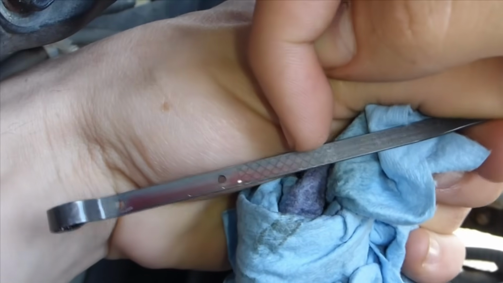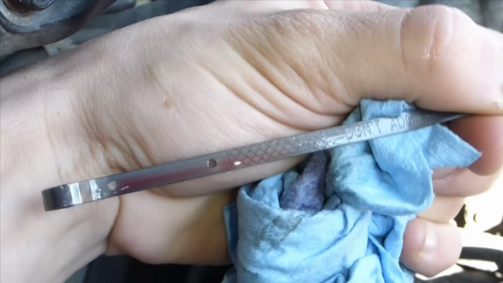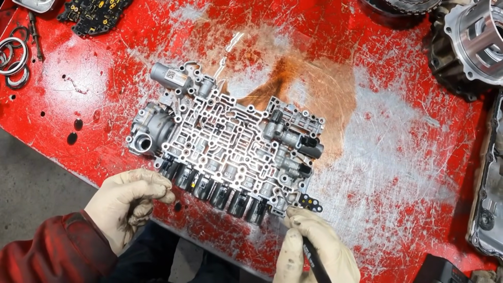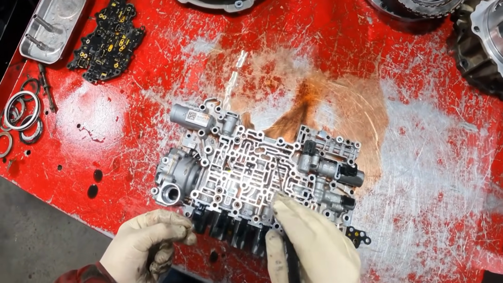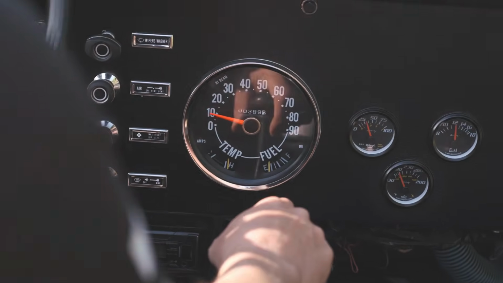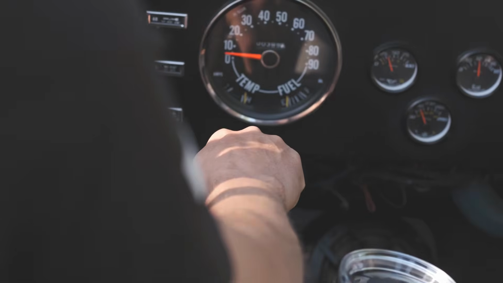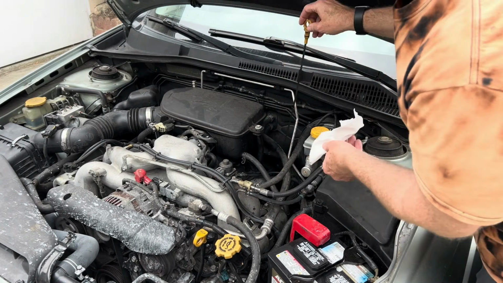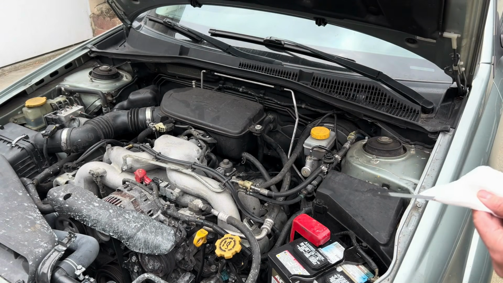Fluid condition matters because contaminated or degraded fluid can restrict valve body movement, affect pressure response, and create erratic shifting behavior. In those cases, the solenoid may simply be reacting to poor hydraulic conditions rather than causing the problem. This step is critical because it eliminates one of the most common sources of misdiagnosis.